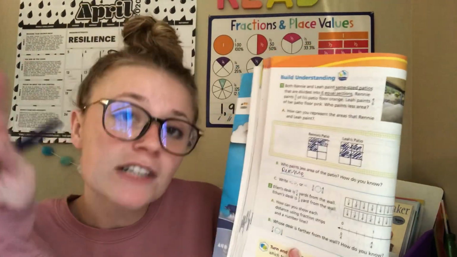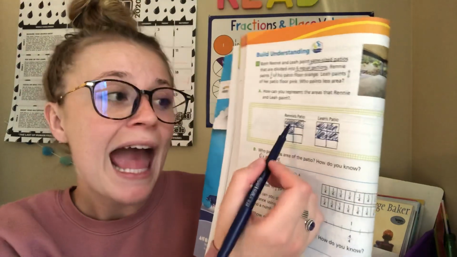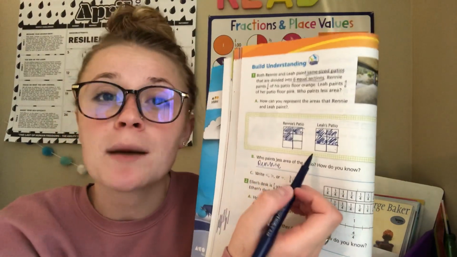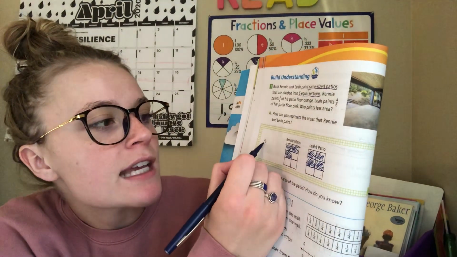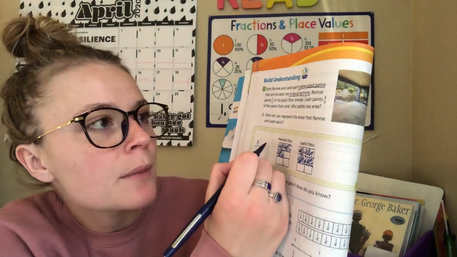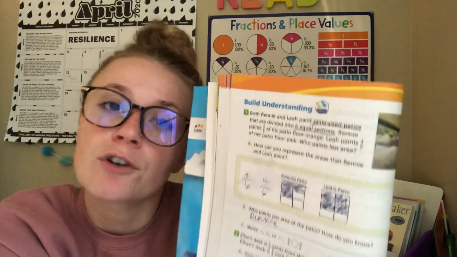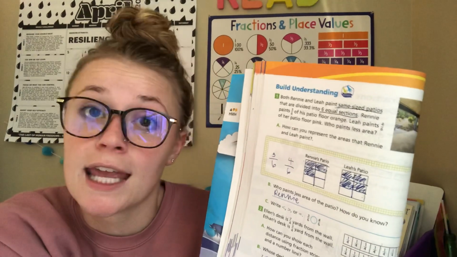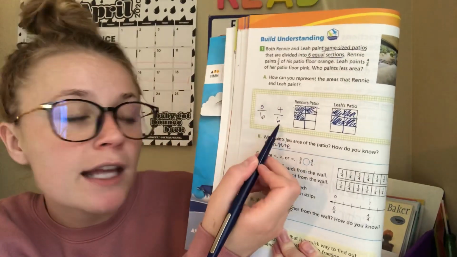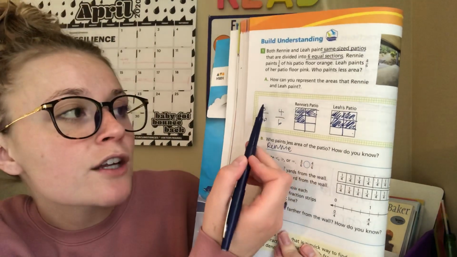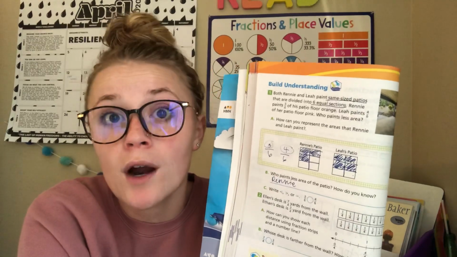And we can confidently say that because the patios are exactly the same and they are divided into the same number of equal parts. So basically what we're saying, you guys, is when the denominators are the same, we just look at the numerator as long as we're referring to the same whole thing. Since the patios are the same size and the denominators are the same size, we can look at our numerator and be like, oh, 3 is obviously less than 4.